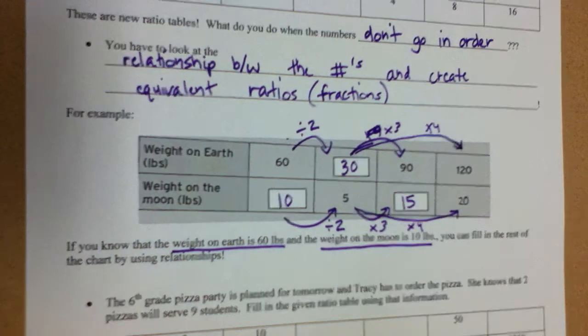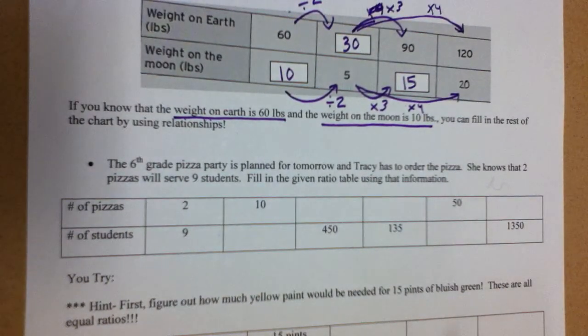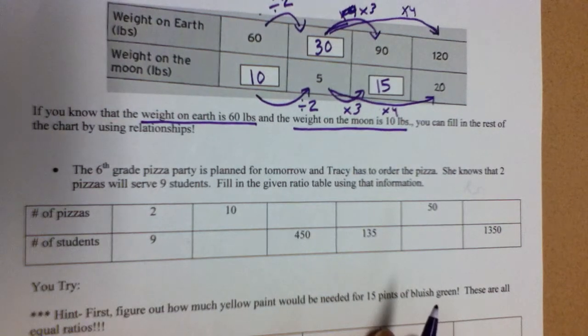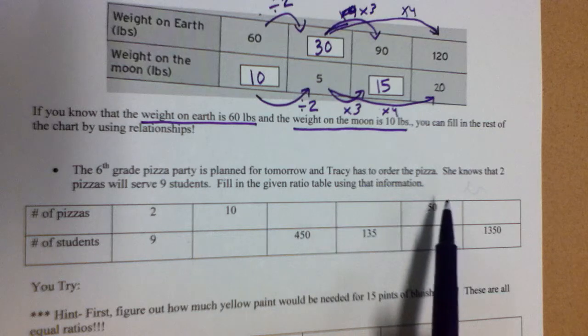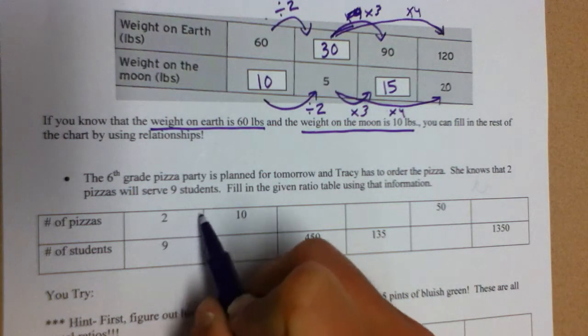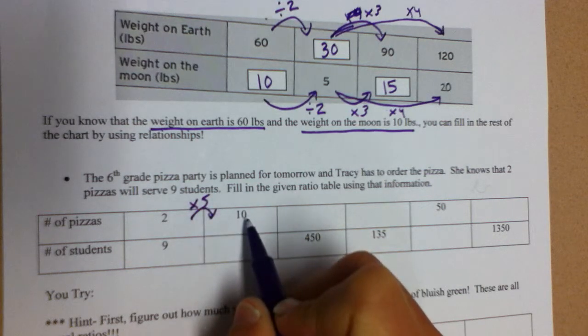Okay. So, the next problem says a 6th grade pizza party is planned for tomorrow and Tracy has to order pizza. She knows that 2 pizzas will serve 9 students. So we're going to fill in the given ratio table using that information. We know that 2 times 5 gets me 10.